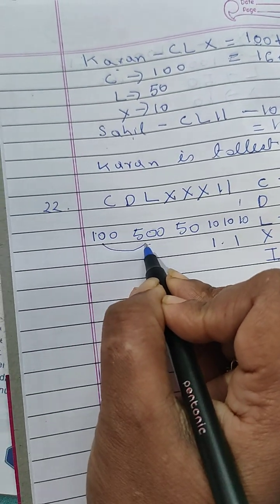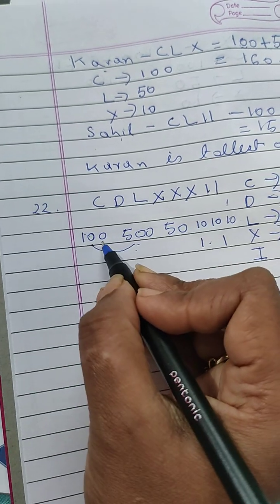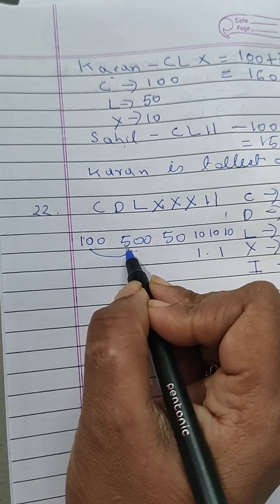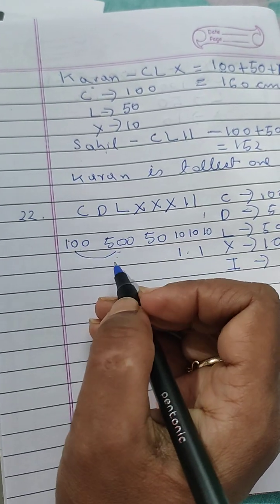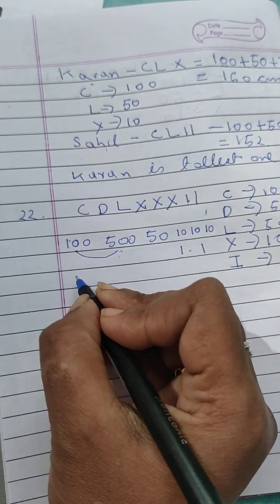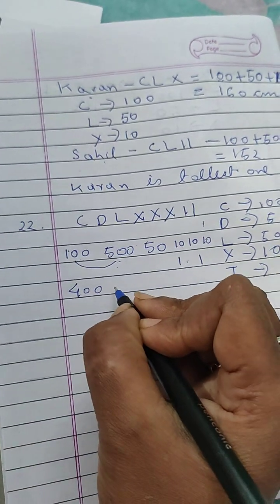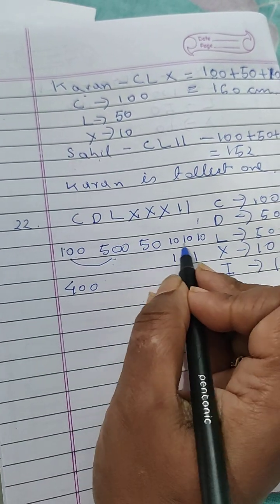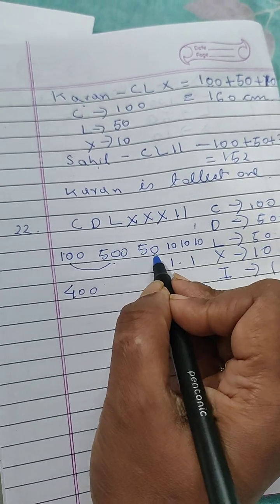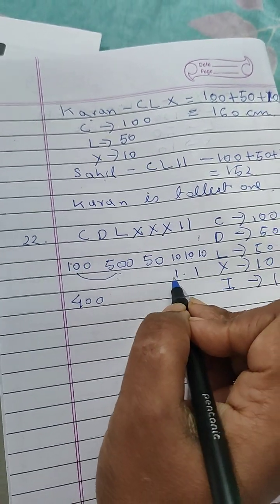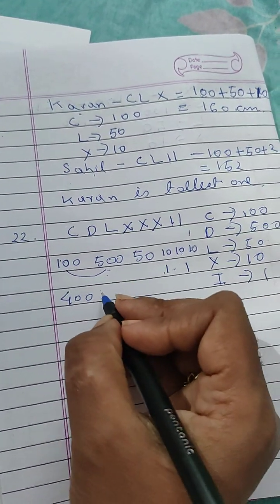So here we have to do subtraction, because the smaller number is coming before the bigger number. 500 minus 100 is 400. The other numbers are following the sequence, because 50 is greater than 10, 10, 10, and 10 is greater than 1, 1.